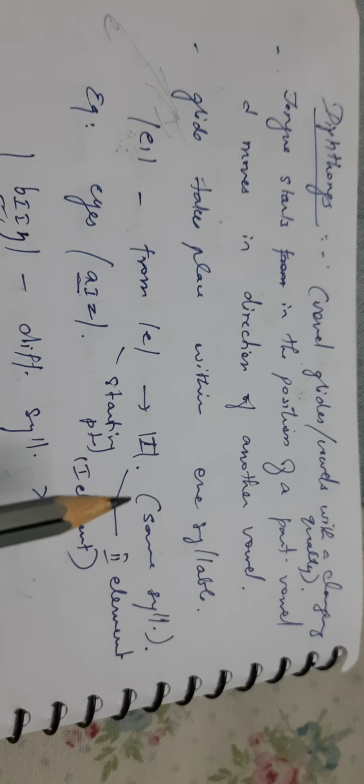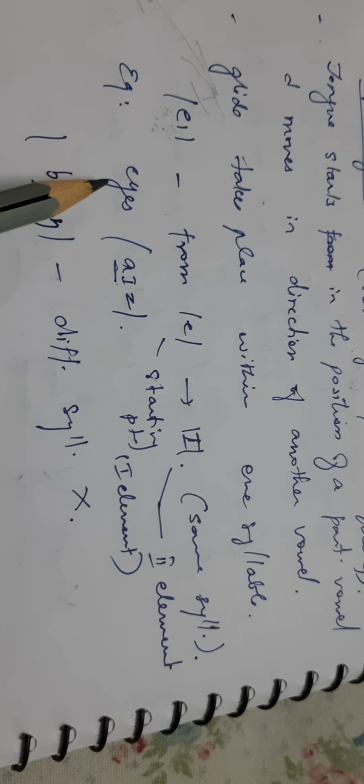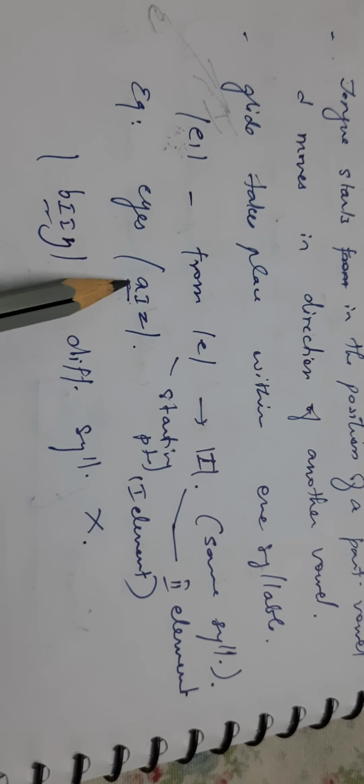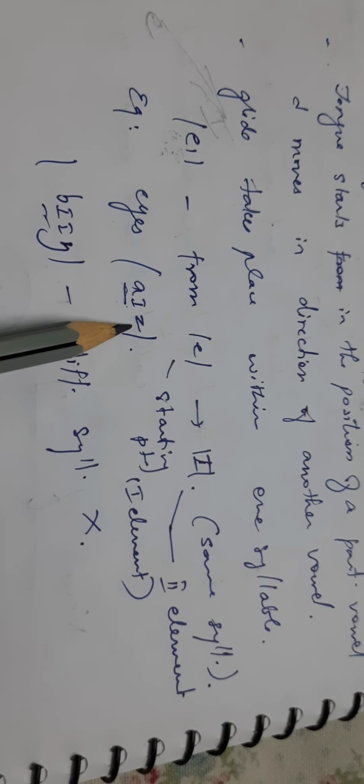So this is one example, A. And here in the textbook they have also given the example of eyes. When you are phonetically transcribing this word, you have to write like this: A, I, which is actually a diphthong, Z. So it becomes eyes.